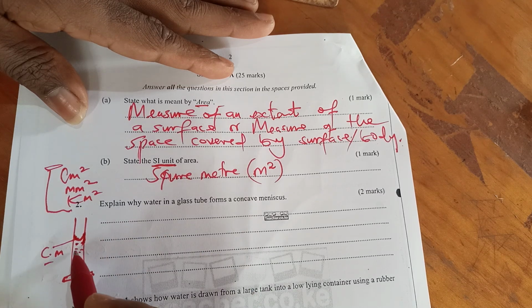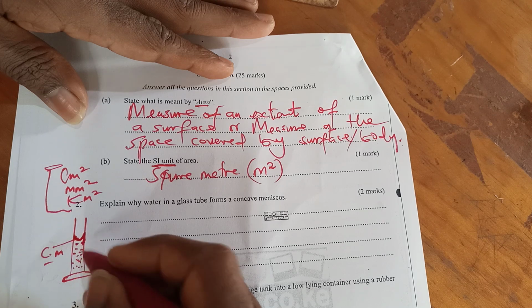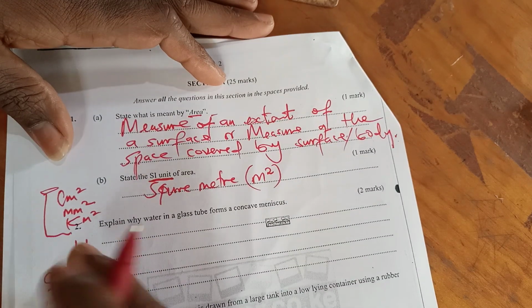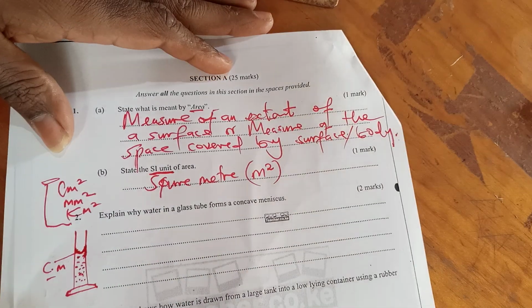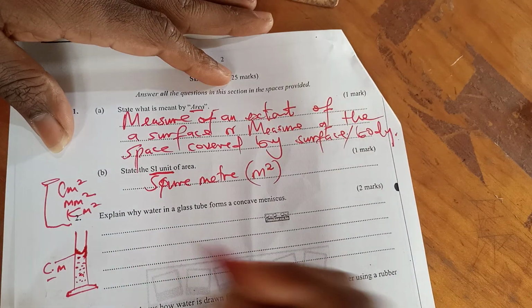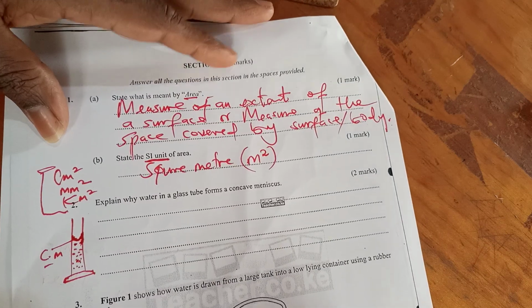There is also another force which occurs in between the molecules of water, that is in between similar molecules, we call it cohesive force. So the reason why this one clings on the sides is because the adhesive forces are much stronger than the cohesive force. So in your answering, the candidate should use the key words of what I have discussed.